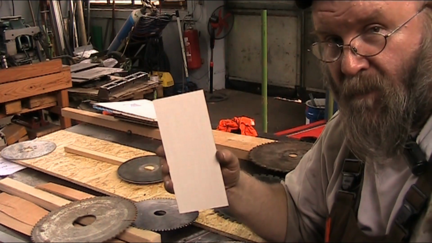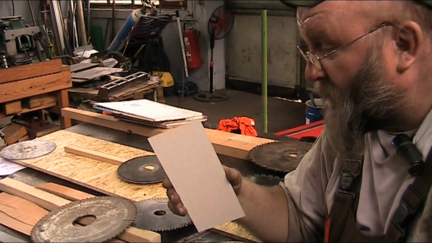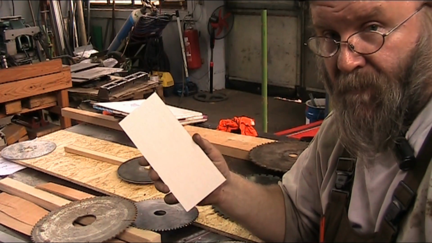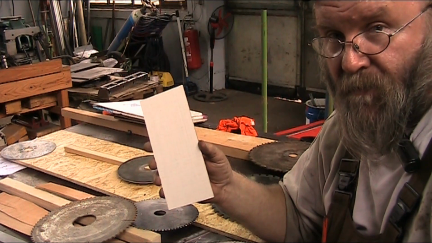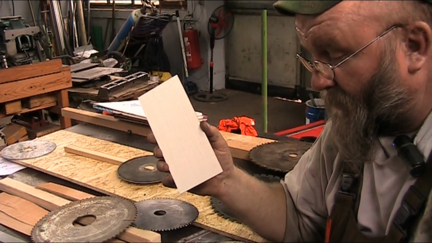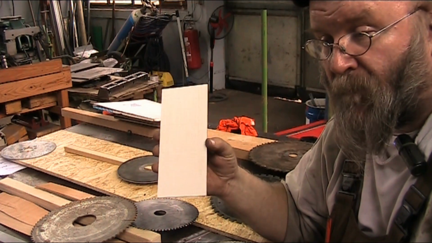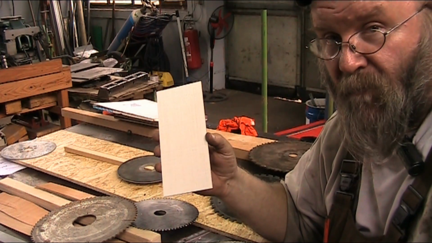I mean, when you go and look at Freud's catalog, one of these blades, they'll run you anywhere between $100 to $150, $200, depending on the amount of teeth that you have on there, and the type of blade that it is.